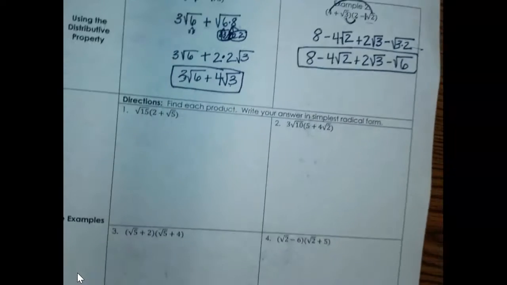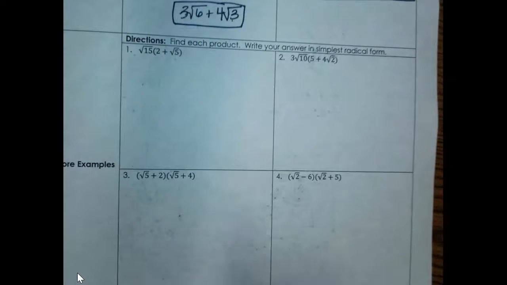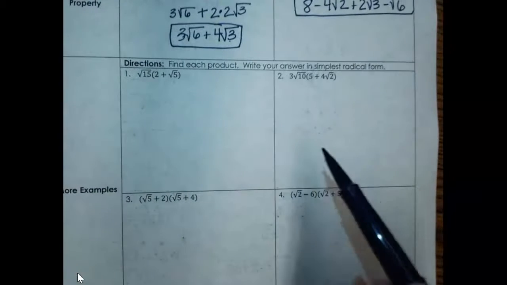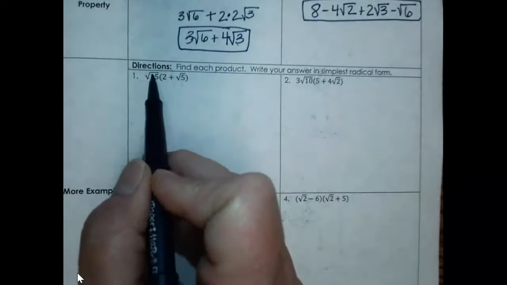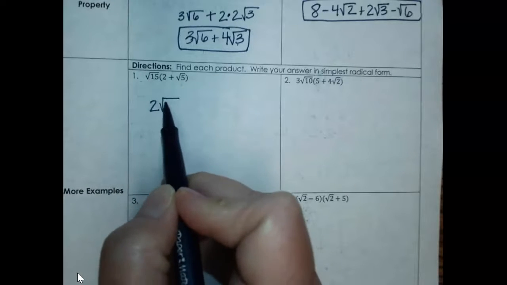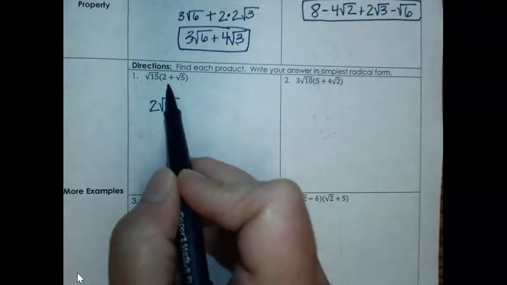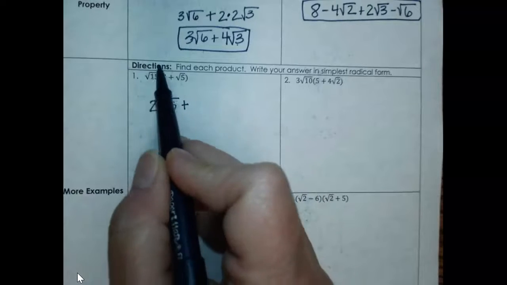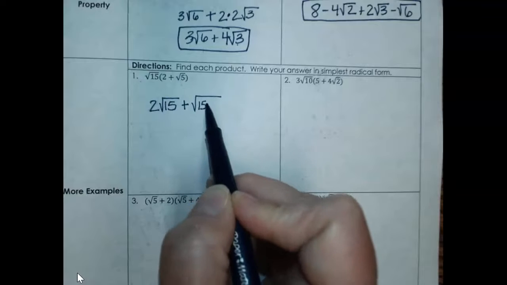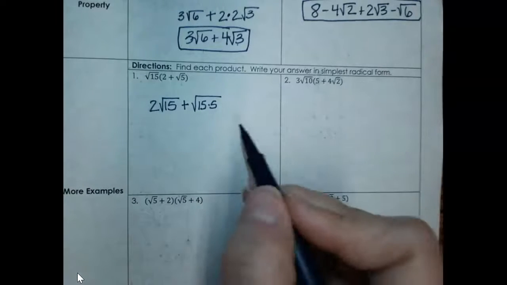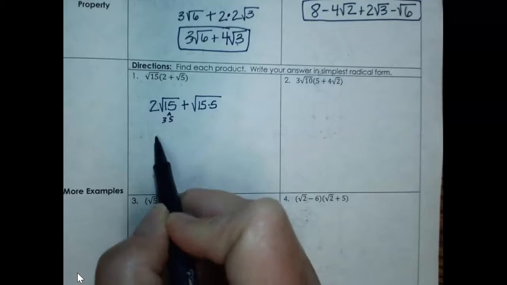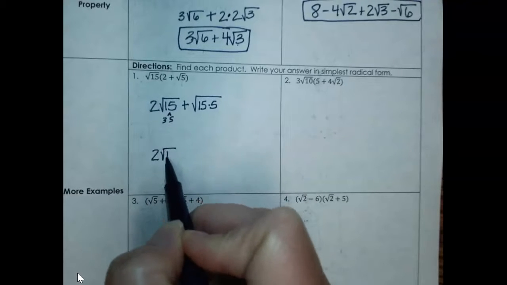Okay, so let's just try a couple of those. So we have a distribution one, so that's like example 1 up above. I have the square root of 15 times 2. 2 is an outside number, so 2 goes on the outside, square root of 15. Then there's a plus sign. Then I have the square root of 15 times the square root of 5. So we're going to say 15 times 5. So we want to see if things will break down. This is 3 times 5. There's no pairs, so that's going to remain 2 square root 15.